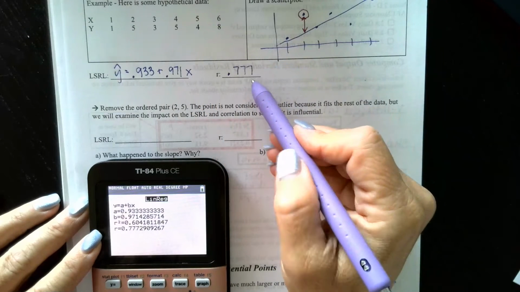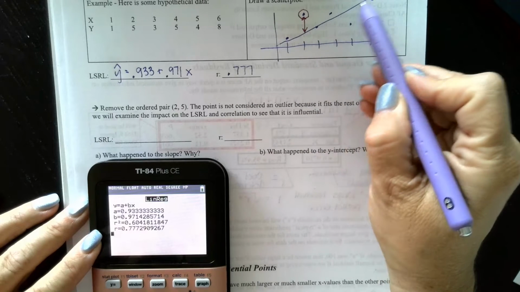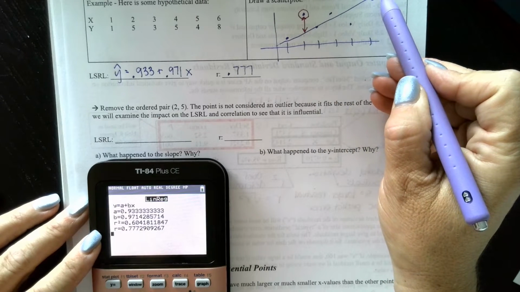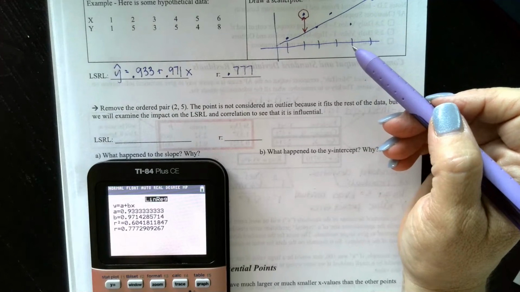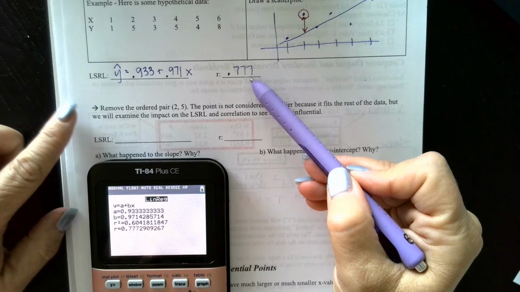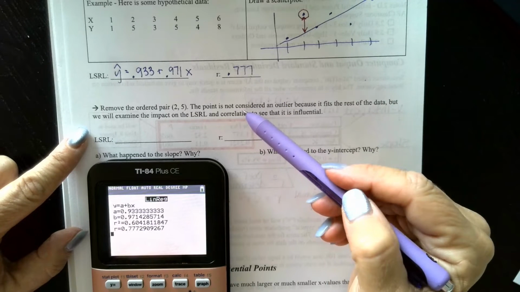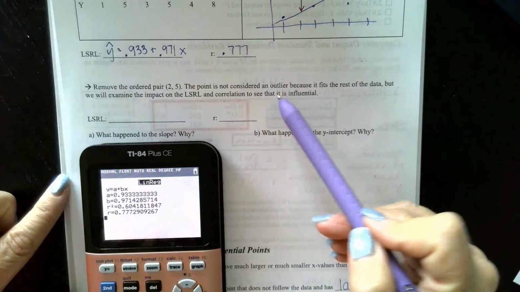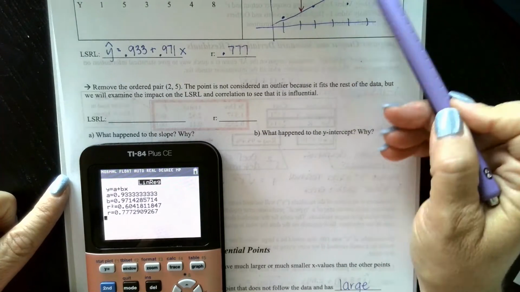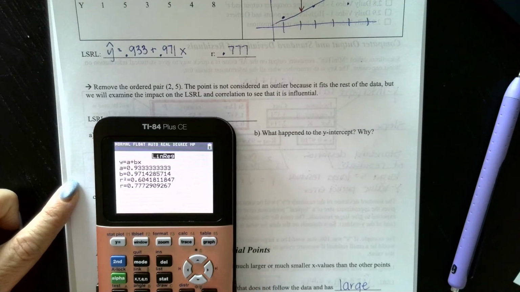Now, this makes sense. It's positive, it's pretty linear, so it's a moderately strong, positive linear relationship. So I'm good with all of this, okay? This looks good, this value looks good, but now what we want to do is remove this ordered pair at 2, 5, and we want to rerun our data. This point's not considered an outlier because it fits the data, but we don't really know if it's an outlier. So let's check it and see if this becomes an influential point.